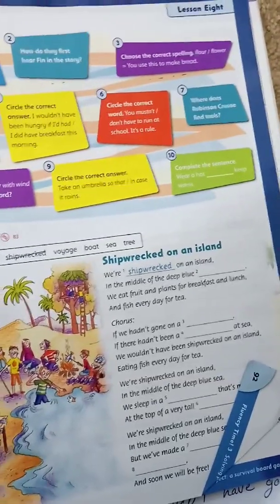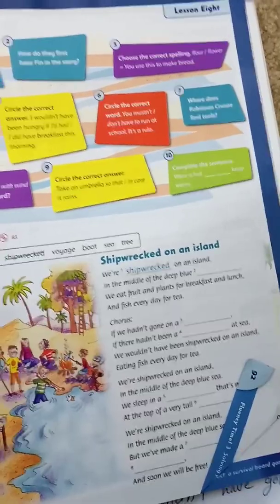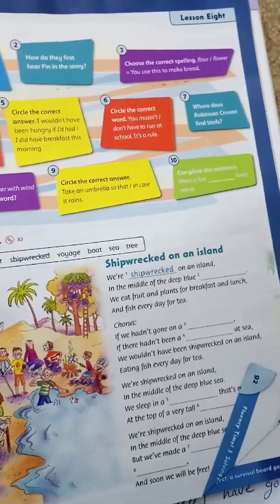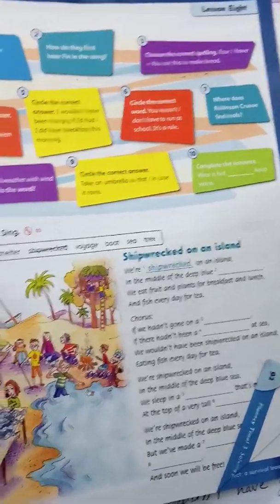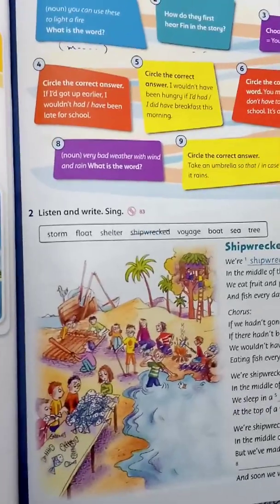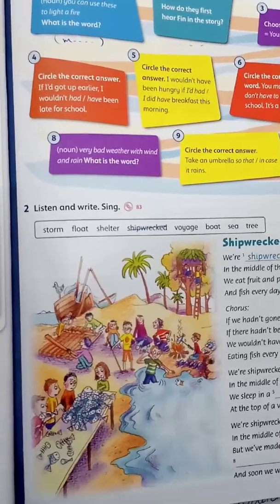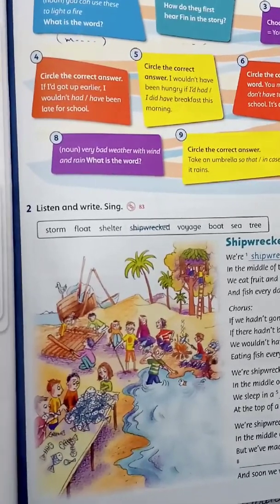Number 3. Choose the correct spelling, flour or flower. You use this to make bread. As I said before, which one of them can we use for making bread? 4. Circle the correct answer. If I would got up earlier, I wouldn't had or have been late for school.